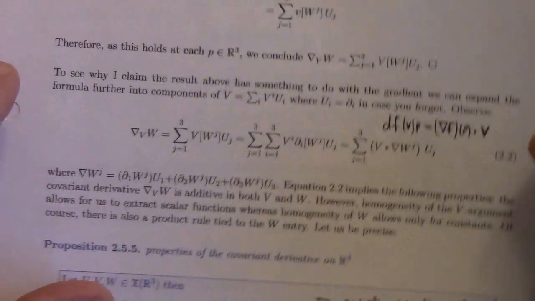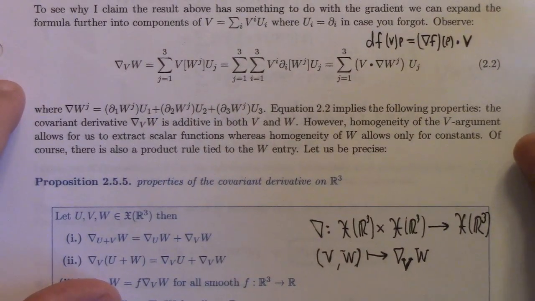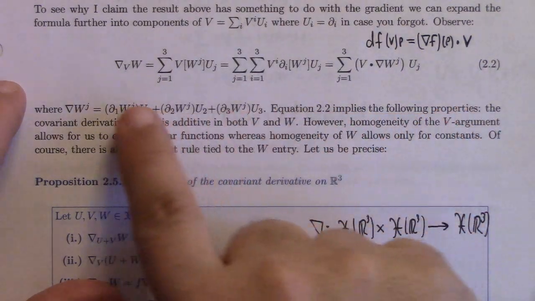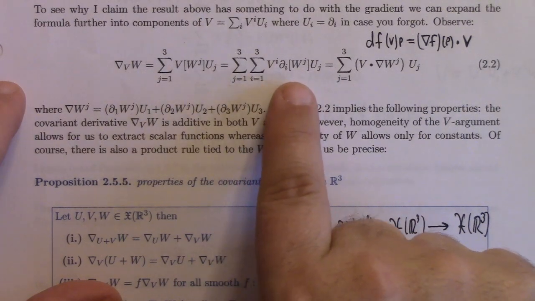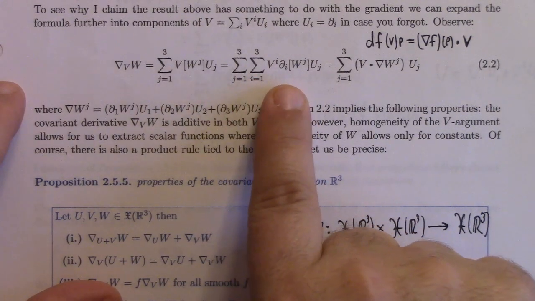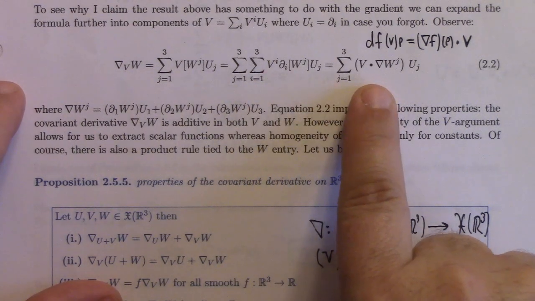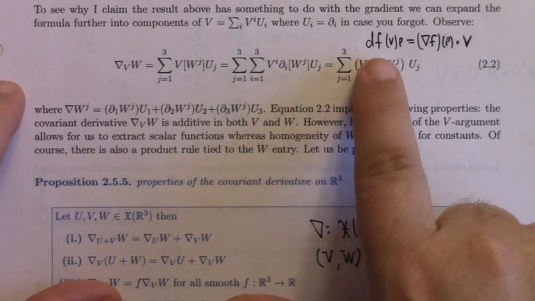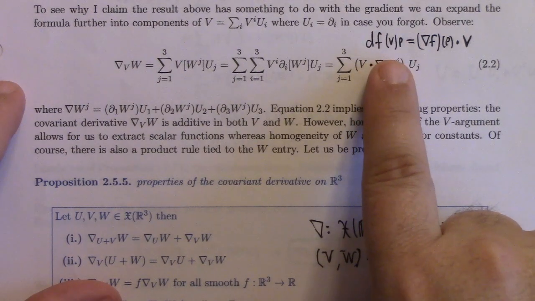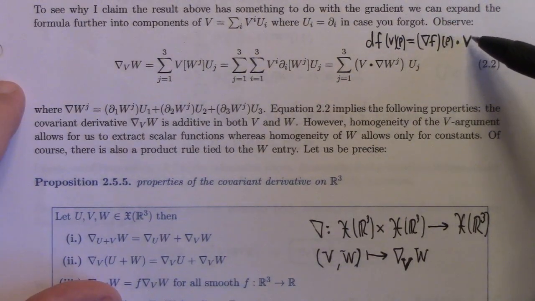So in particular, you might notice this equation 2.2, which I have not emphasized yet, but if you look at it, this formula here, you've got V^i ∂_i W^j. Well, this is exactly the gradient of W^j dot product with V. I don't know if you remember from Calculus 3, but that was the formula for the directional derivative of a function f in the direction V at the point P. Well, we just take the gradient of f, evaluate at P, and dot product with V.